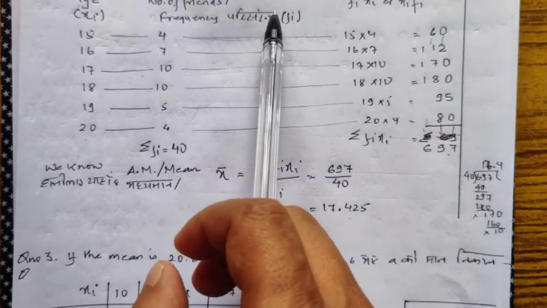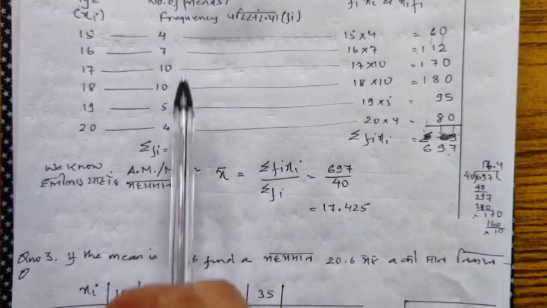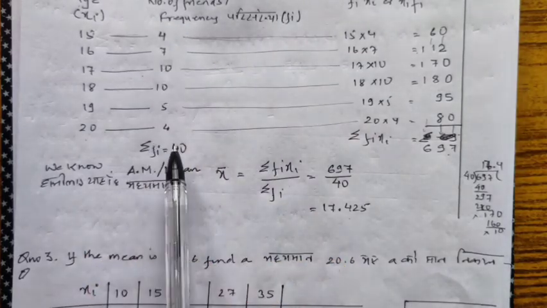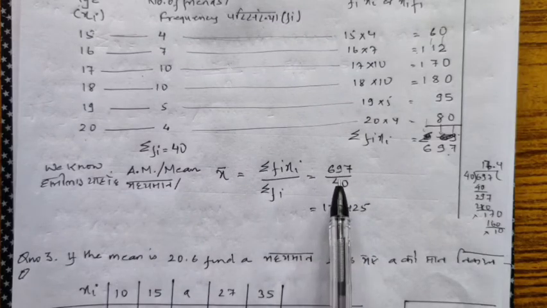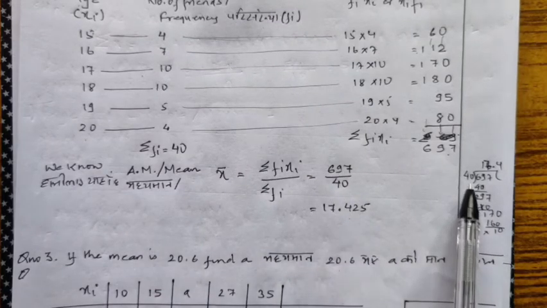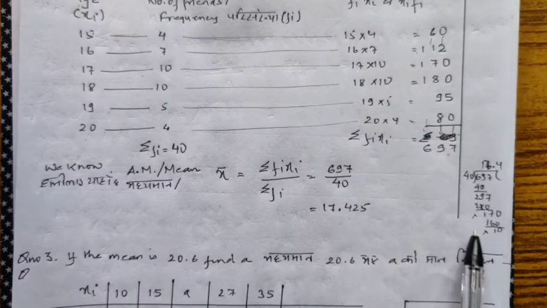Summation fi, summation of frequencies. If you add all these you'll get 40. So summation fi xi is 697 by summation fi 40. I've shown the division out here. 40 into 1 times is 40. Divide yourself, you'll get 17.425. That's how we find arithmetic mean by direct method when frequency is given.